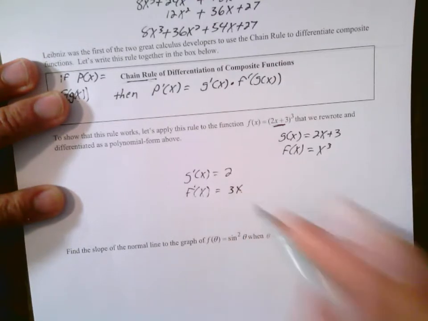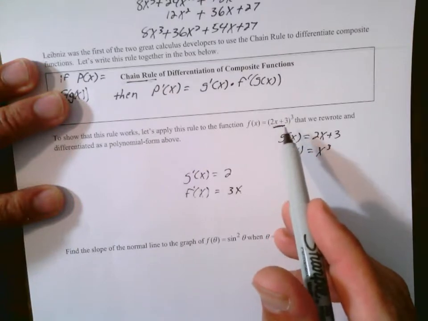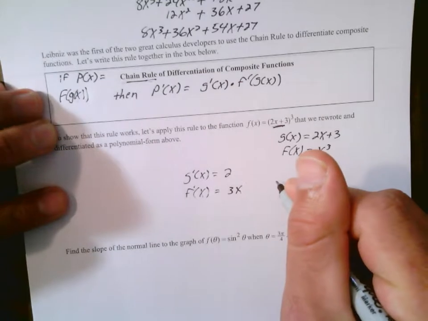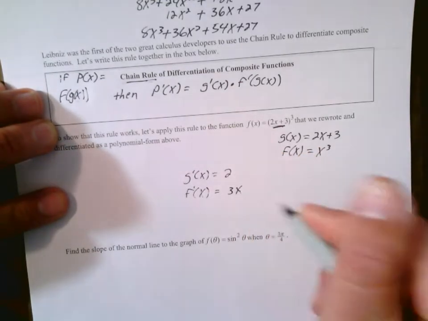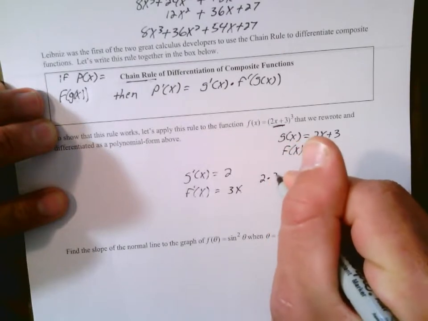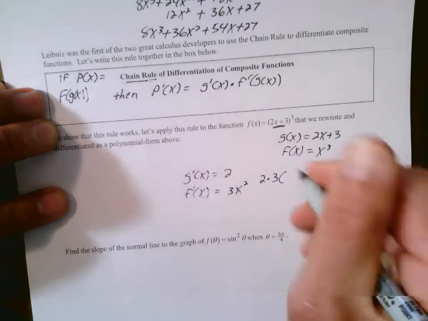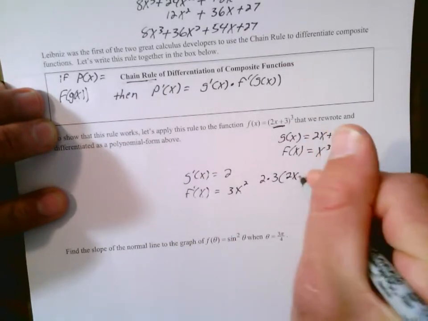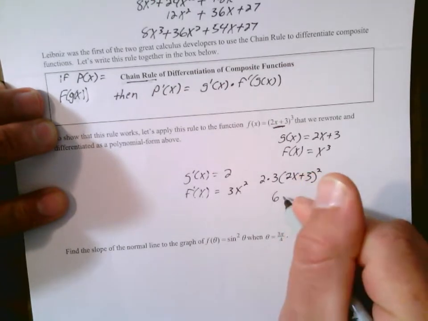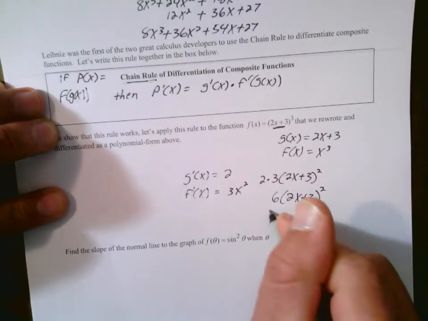Now, what did x equal to? 2x plus 3. So, it is going to be this times this. So, 2 times 3, I'm sorry, this is supposed to be squared, 2x plus 3 squared. Multiply out, you get 6 times 2x plus 3 squared. And that's your final answer.